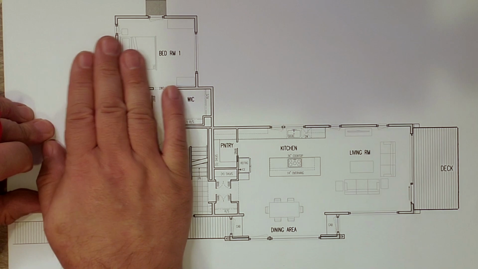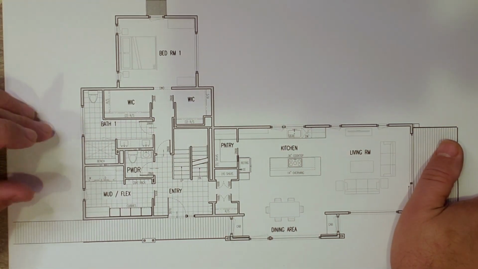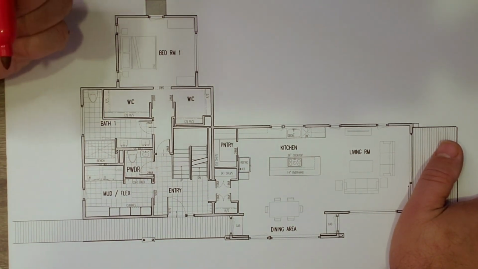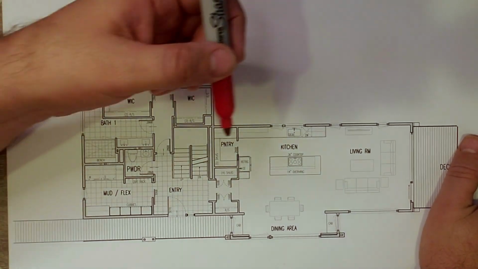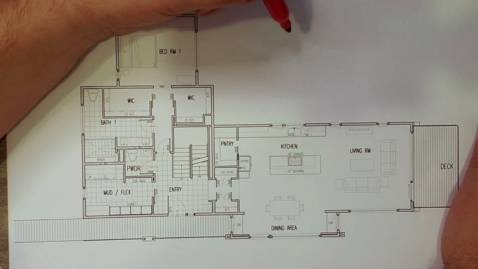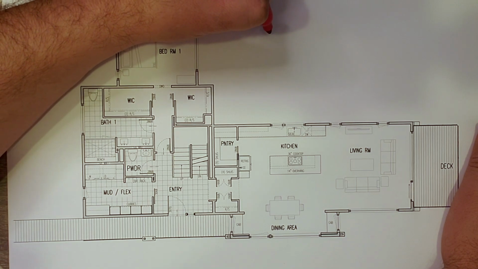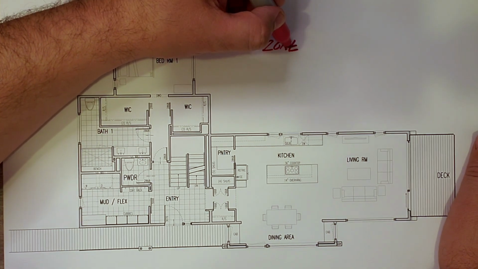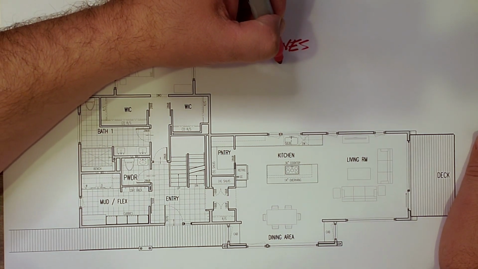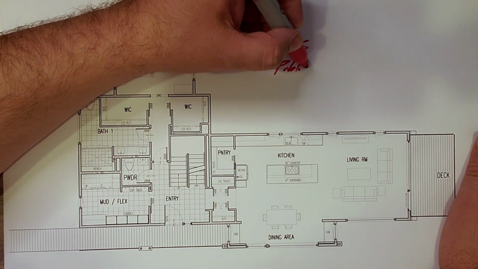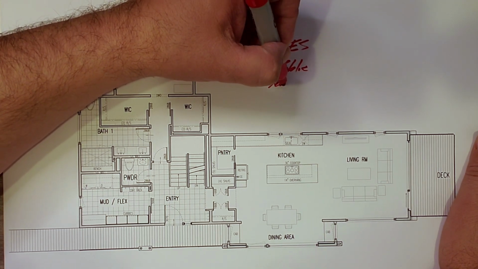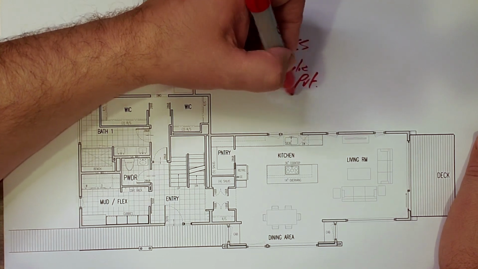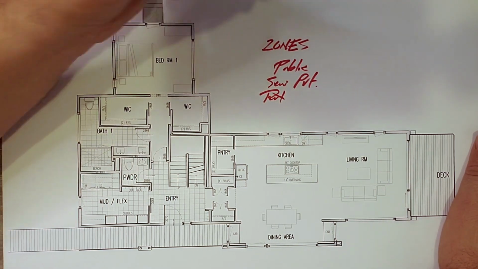All right, so here we have the floor plan, and you can see you got Big Red in hand. When I first started thinking about the floor plans, I like to think of it as a series of zones, right? So there is the public zone, there is the semi-private zone, and there is the private zone.